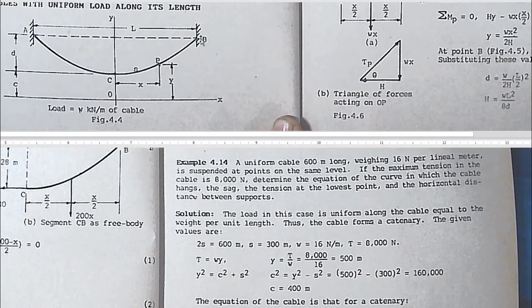Yan yung 600 meters na length. Weighing 16 newtons per linear meter, yan naman yung W. Okay? Ayan, W, 16 newton per meter. And then, is suspended at points on same level. Maximum tension in the cable is 8,000 newton.